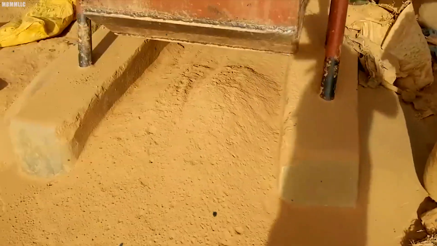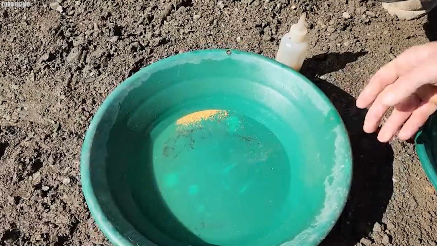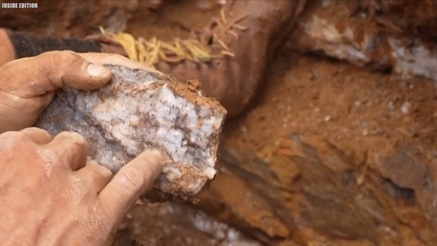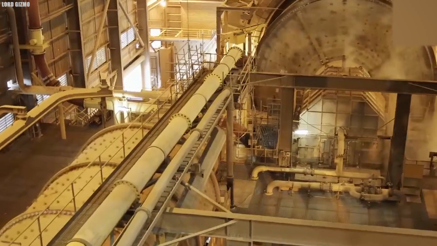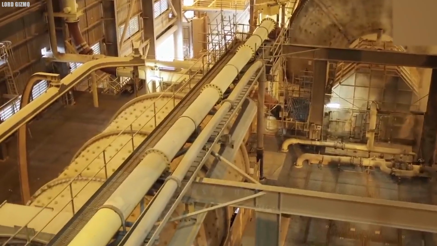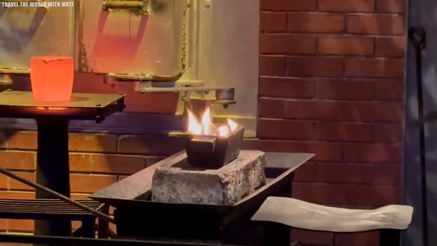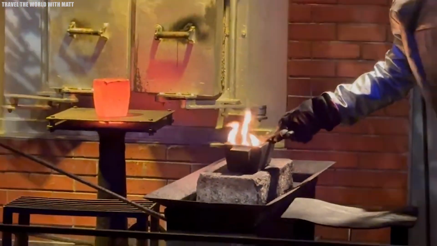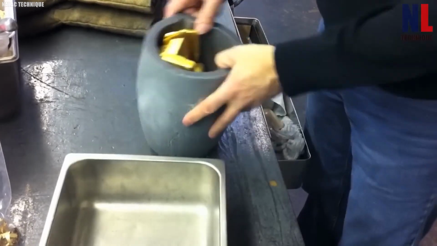Grinding crushed ore into powder sets the stage for extracting those shimmering particles hidden deep within the rock. Each spin of a mill drum brings us closer to unlocking nature's concealed treasures, preparing our precious material for its next transformative phase of becoming pure gold.